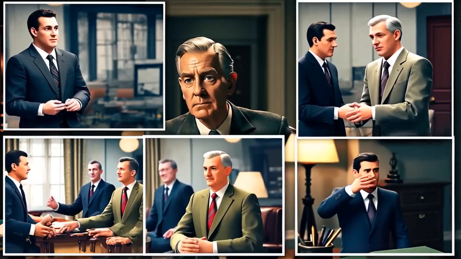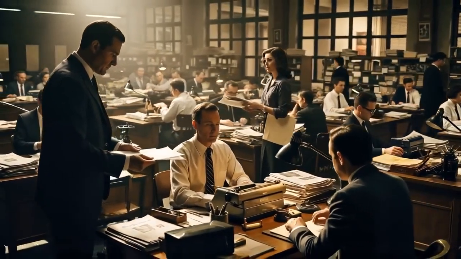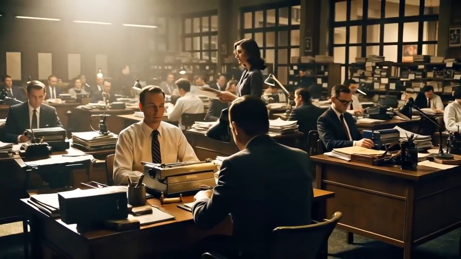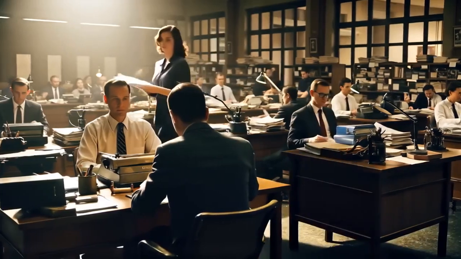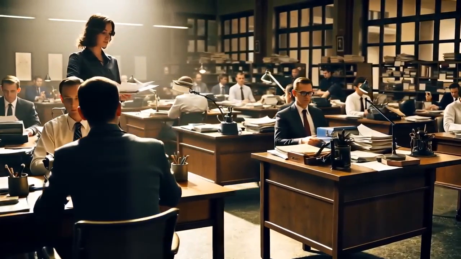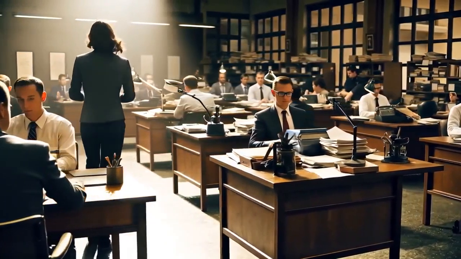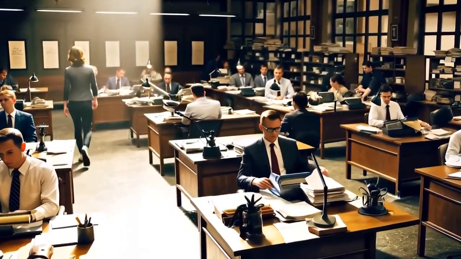Thus, Mockingbird was born, a clandestine initiative to embed agency assets within the press. Taxpayer funds, funneled through front organizations like the Congress for Cultural Freedom, bankrolled the recruitment of over 400 journalists from elite outlets. Consider the scope. The New York Times, CBS News, Newsweek, Time magazine. These were not peripheral players. They were the arbiters of truth.